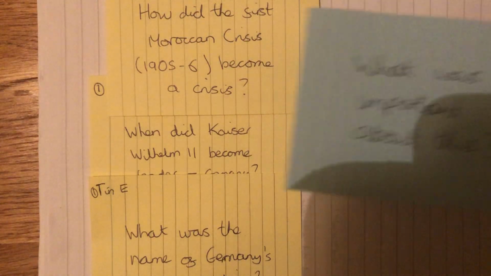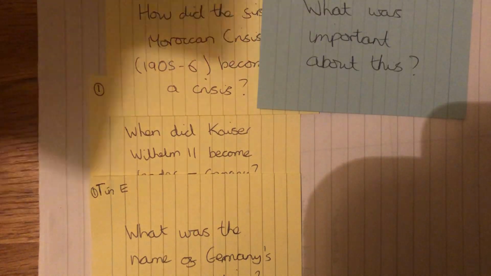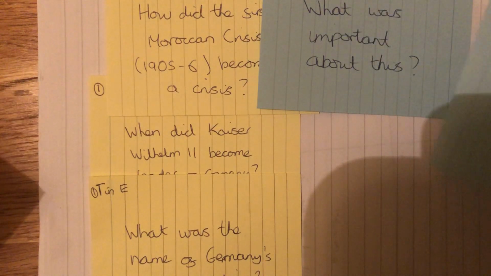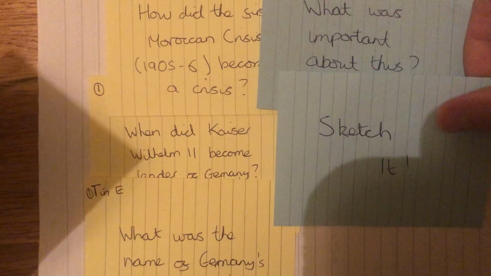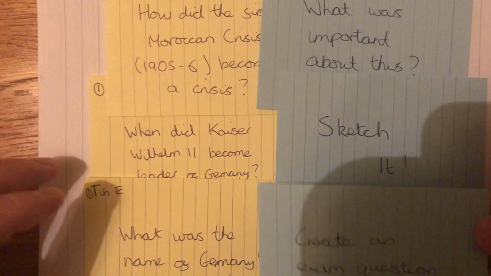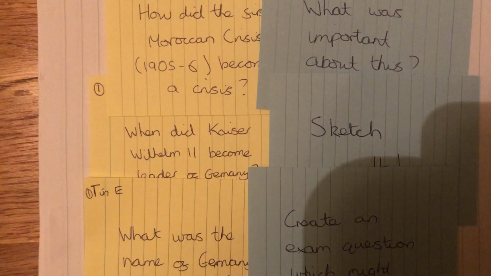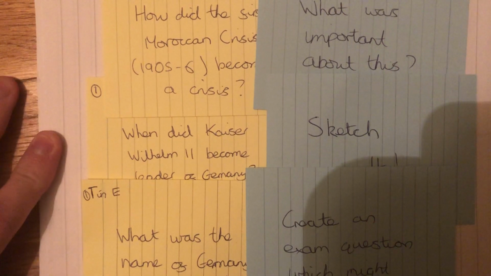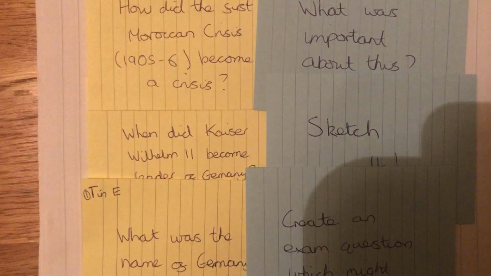I'm just going to make this up. Let's chuck that one to there. Let's chuck this one to that woman, and create an exam question which might require it, right? And you could write this out on the side of a piece of paper. That would probably be the best way of doing it, and then checking against.